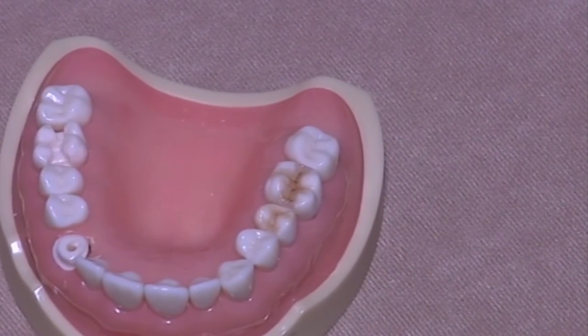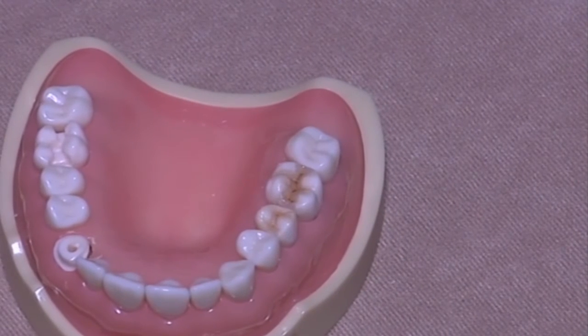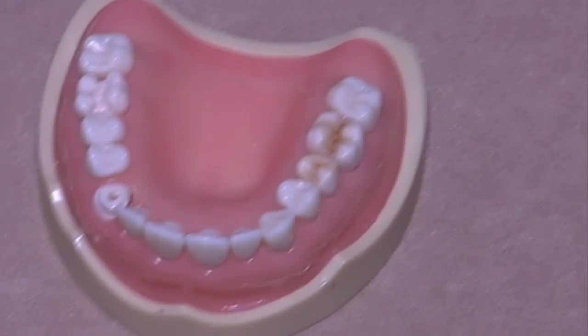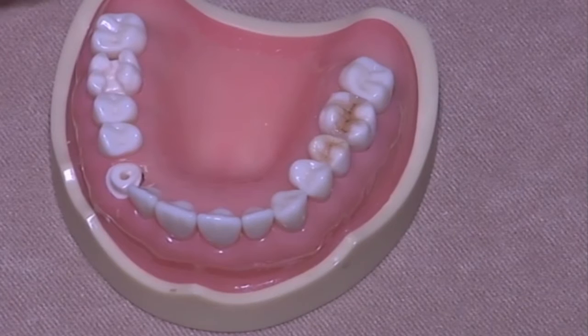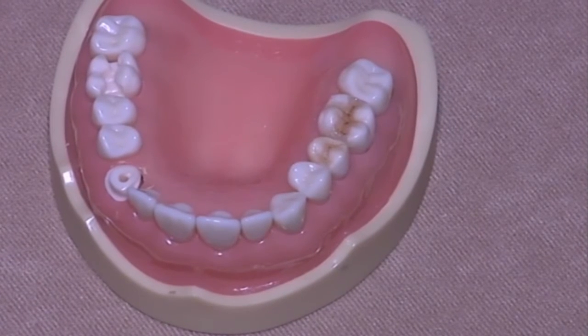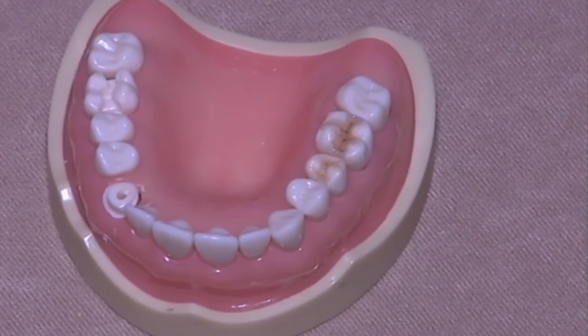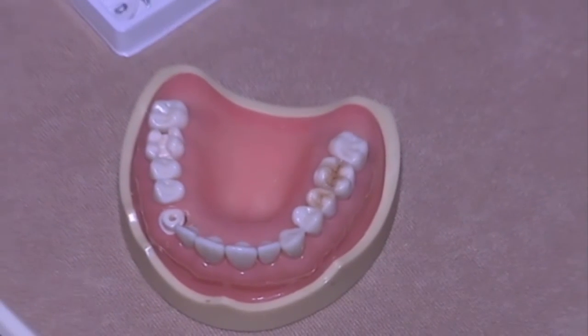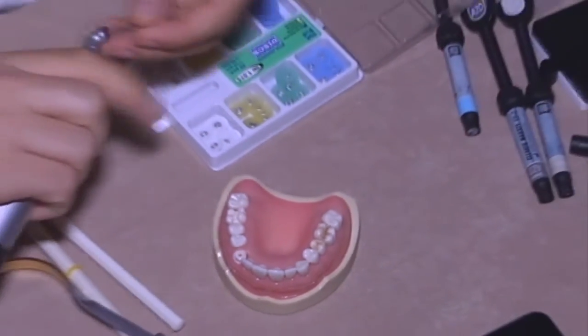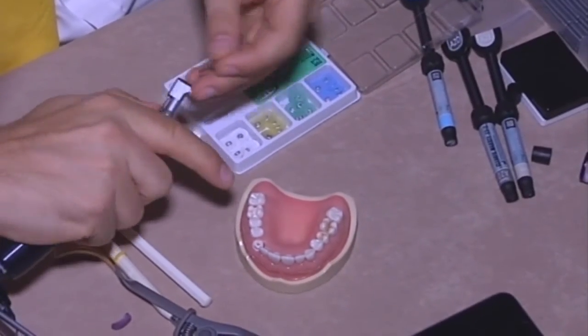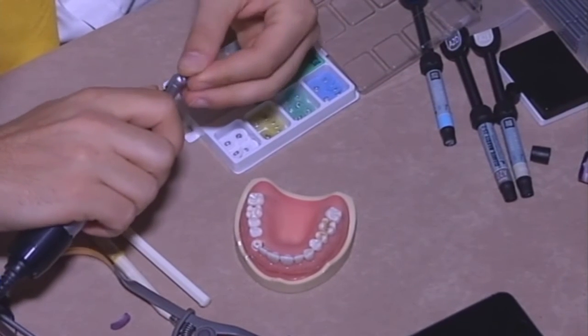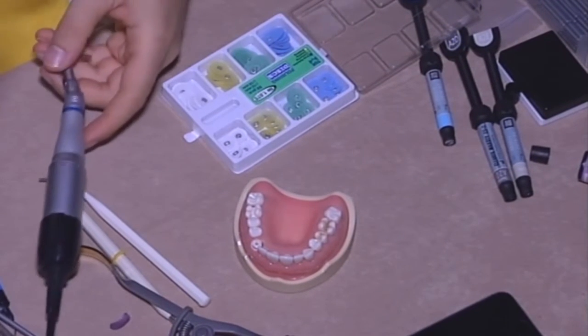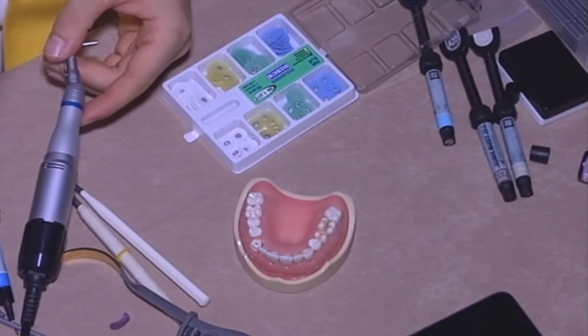In posterior second class restoration, for finishing procedures, I always use discs, always. Okay, it works.